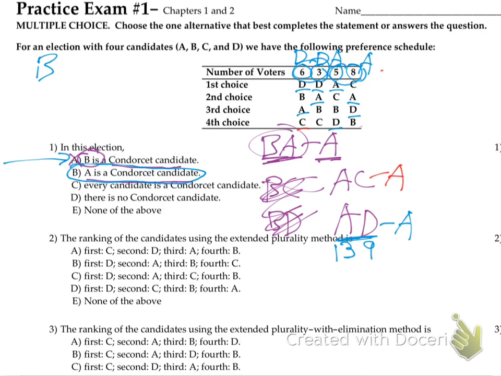B is Condorcet. How do you test if B is Condorcet? You have to match it up against everybody. So I just took B and put it next to every other letter, and I just worked them out. That's all I'm doing. So for Condorcet, that's all we're doing. That's a good question. Everybody with me on that? I'm just grabbing a letter and matching it with all the other letters and seeing if it beats everybody. That's what it takes to be a Condorcet candidate.